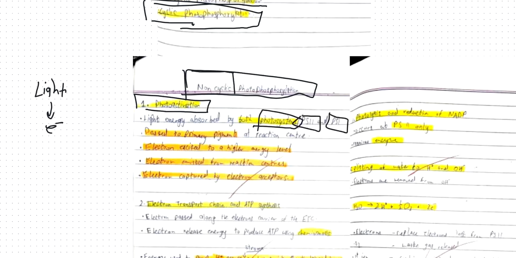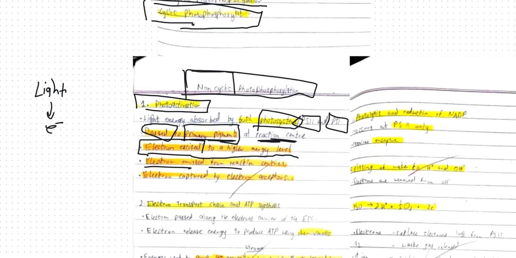Both of these photosystems absorb light energy, and this energy is passed to the primary pigment at the reaction center. So all of this light energy is transferred to the primary pigment. And in this primary pigment, electrons are excited to a higher energy level. So this primary pigment is where electrons get excited. And then after electrons are excited, the electrons are emitted from the reaction center, or the primary pigment.